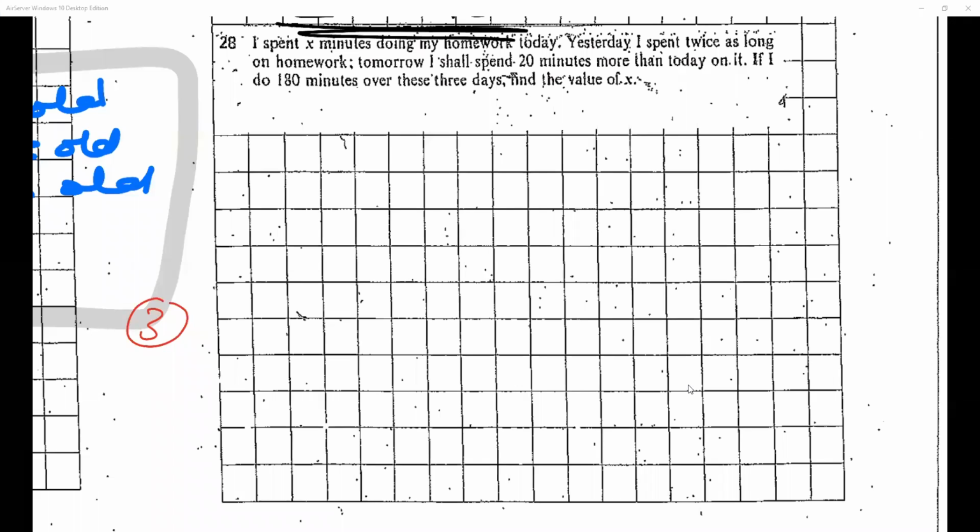Okay, so read question number 28 for me, please. I spent x minutes doing my homework today. Yesterday I spent twice as long on homework. Tomorrow I should spend 20 minutes more than today on it. If I do 180 minutes over these 3 days, what is it? Does that say end? Or find the values of x. Find the value of x.